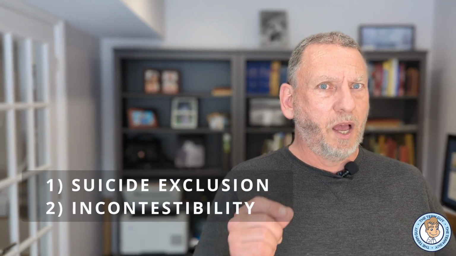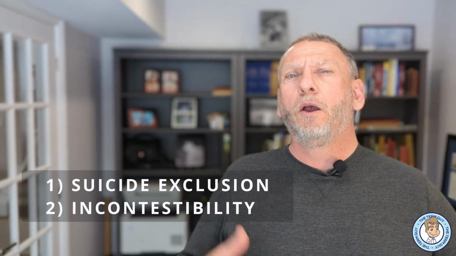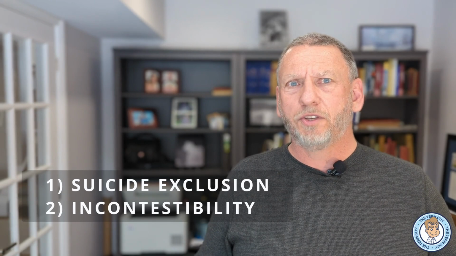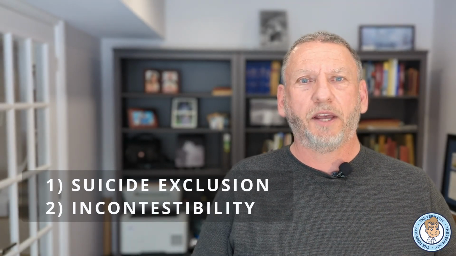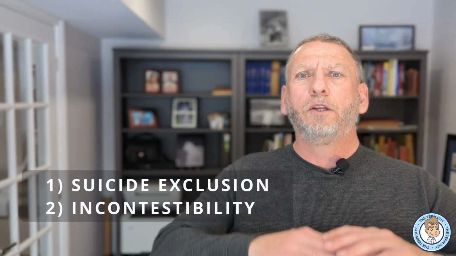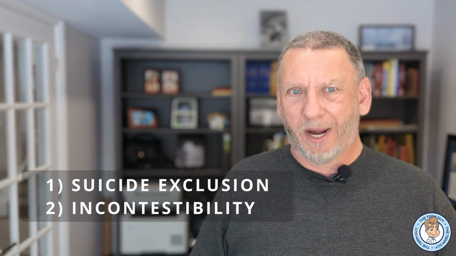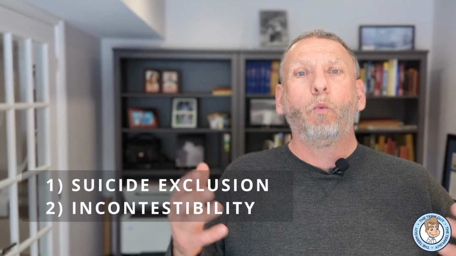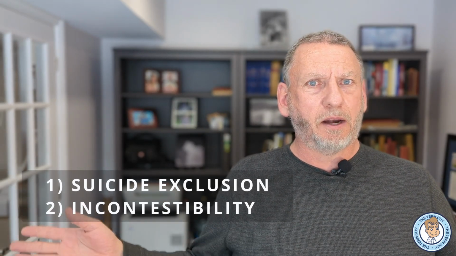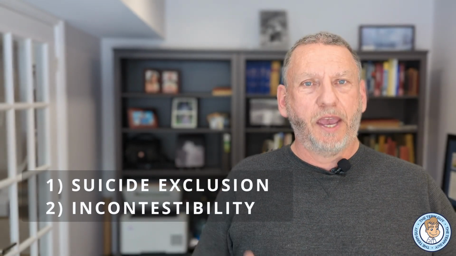The second one's a lot more nefarious. It's called the incontestability clause, and if you read it, it's going to say something like in the first 2 years of the policy, if you fail to disclose information, they can deny the claim, and after that, it's only due to fraud. Don't believe what you read. You're going to get the wrong idea from the wording. In practice, what the incontestability clause says is, when you applied for life insurance, doesn't matter how long ago that was, if you fail to disclose information, they can deny the claim.